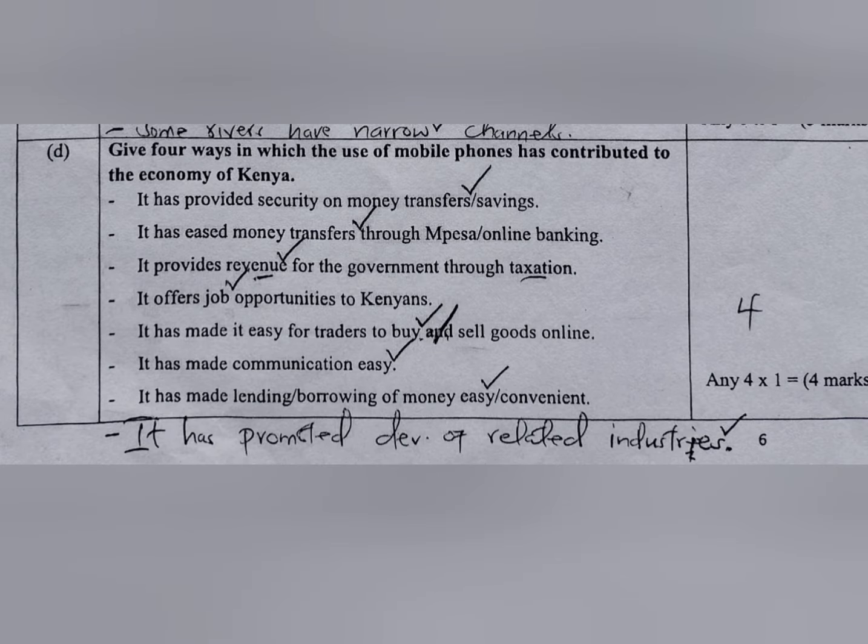Question 6D. Give 4 ways in which the use of mobile phones has contributed to the economy of Kenya. So this tests communication part. How has the use of mobile phones contributed to the economy of Kenya? So number 1, it has provided security on money transfers, savings.